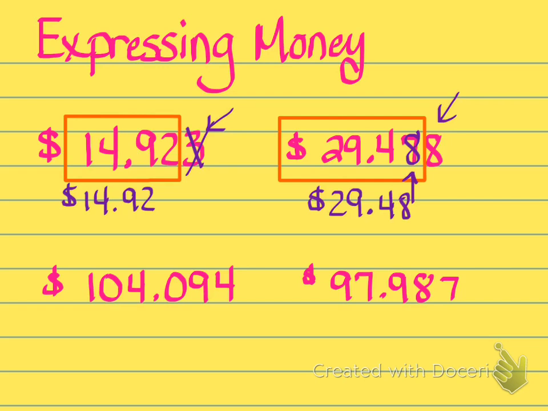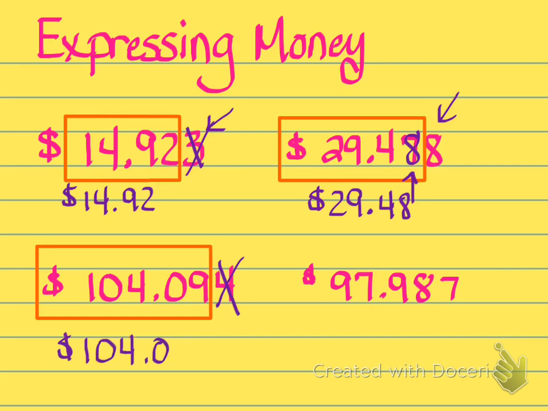Next problem. $104 and all that extra change, okay? This is what it has to look like, what's in my box. Who's knocking? The 4. 4 or less, let it rest. Well, let's let it rest. We don't need that. So your answer on this one is $104.09.